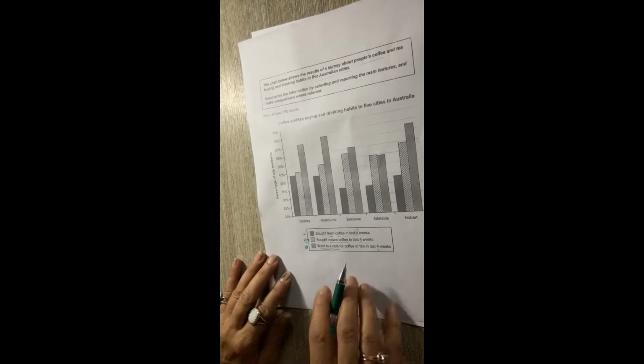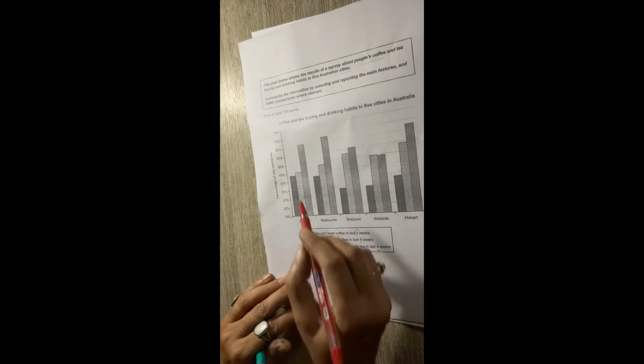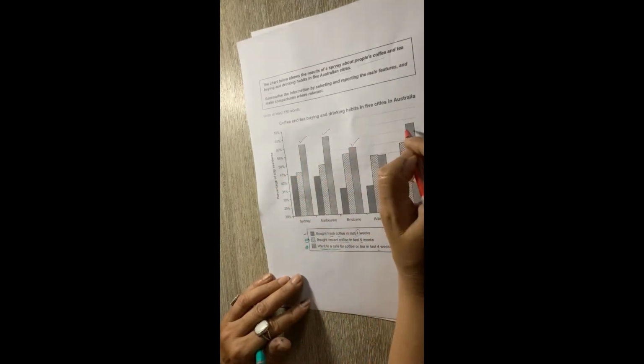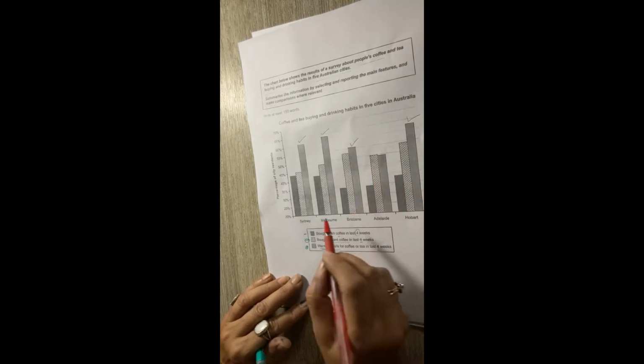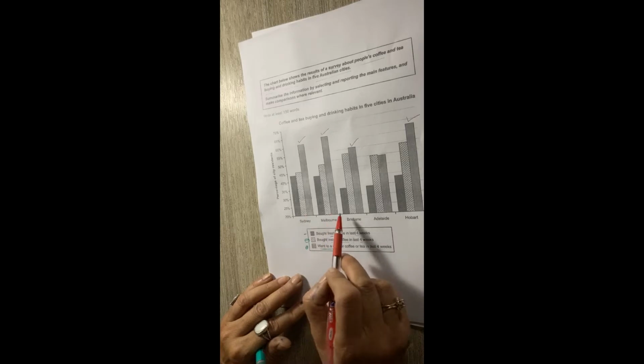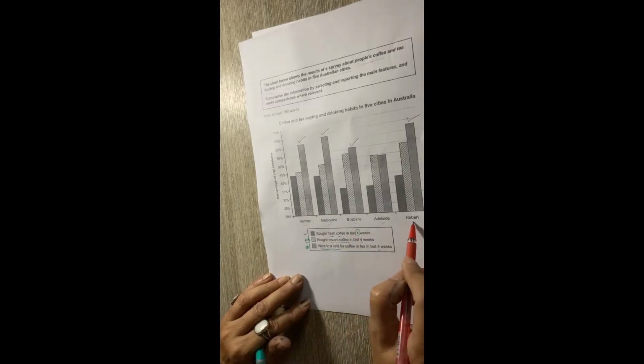So these are our basic keywords, what we can see here. Now what do we observe from here? What are the observations? The major thing we see here is, this is high, this is high, this is also high, this is also high. Only in this case it's a little higher. Otherwise in 4 cities, these are the cities, Sydney, Melbourne, Brisbane, Adelaide and Hobart.